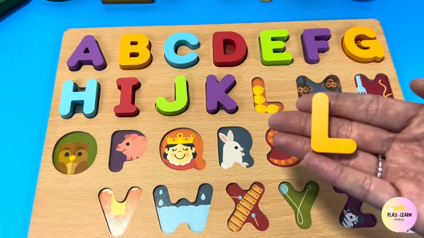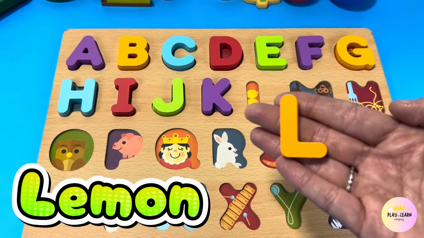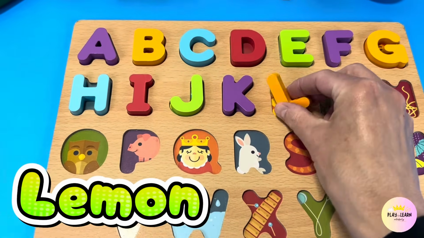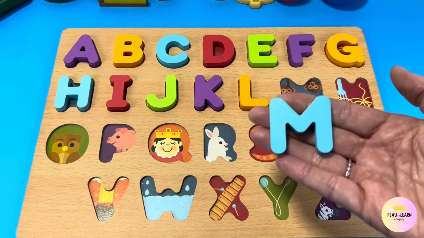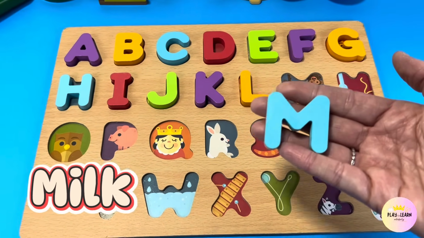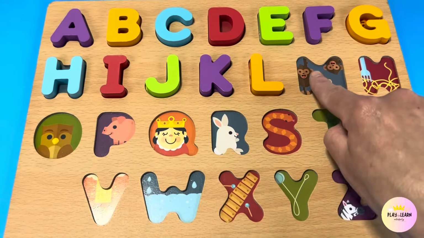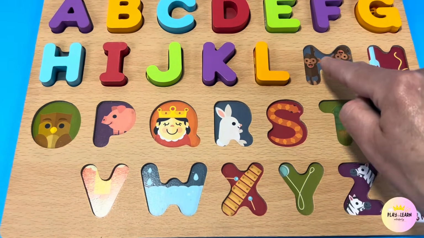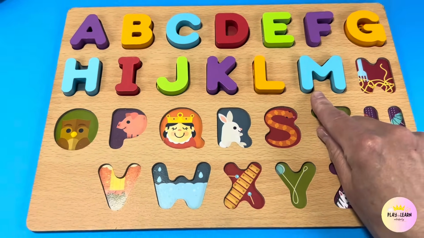Let's get back to the puzzle. Our letter L was for lemon. Lemon. L. Our letter M was for milk. Milk. And M is for monkeys. Monkeys. Ooh, ah. There's our M.